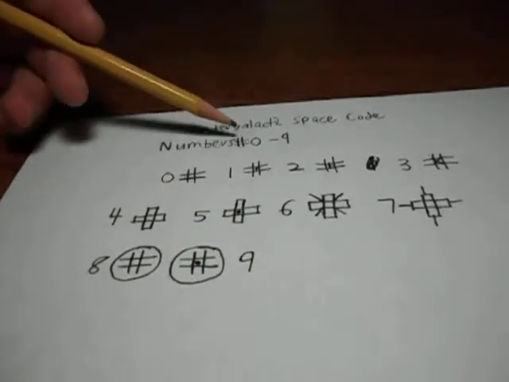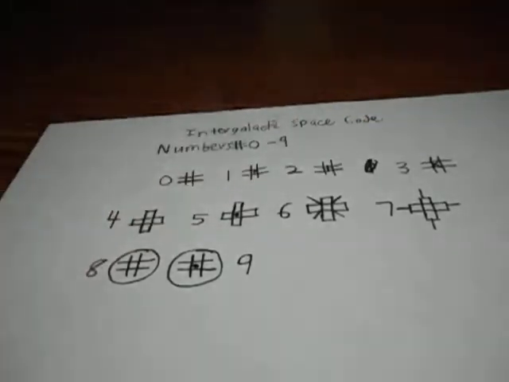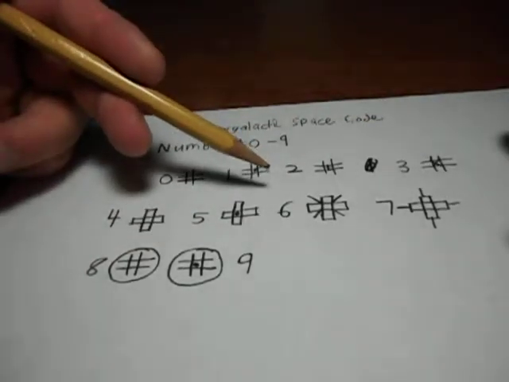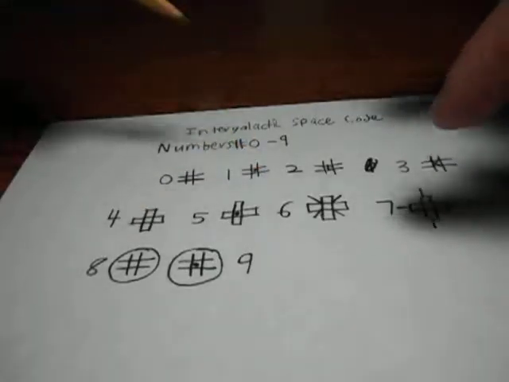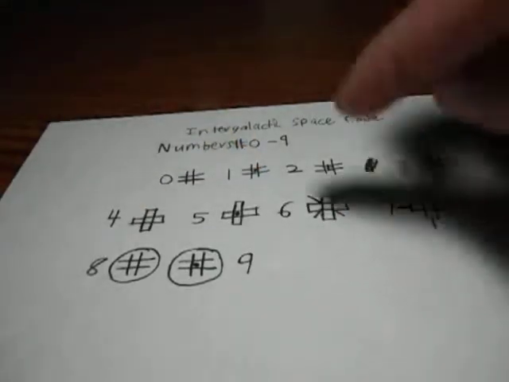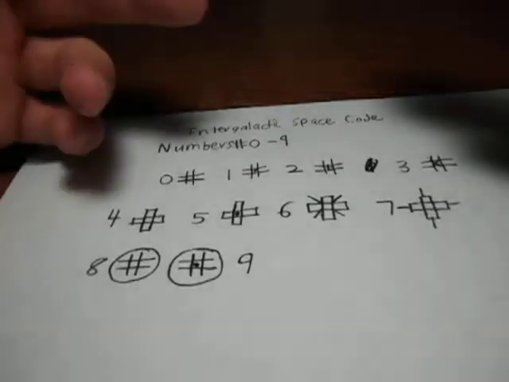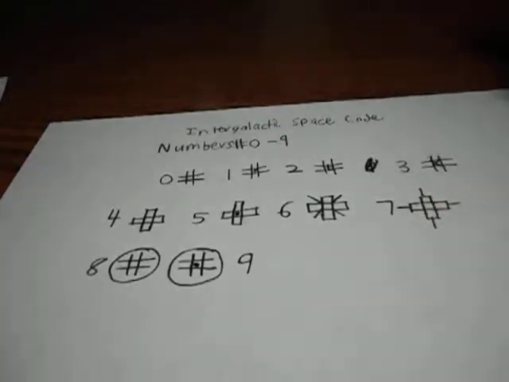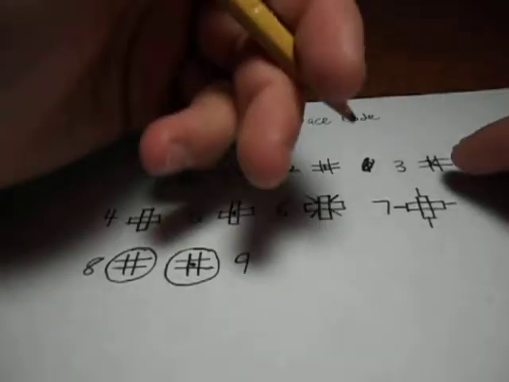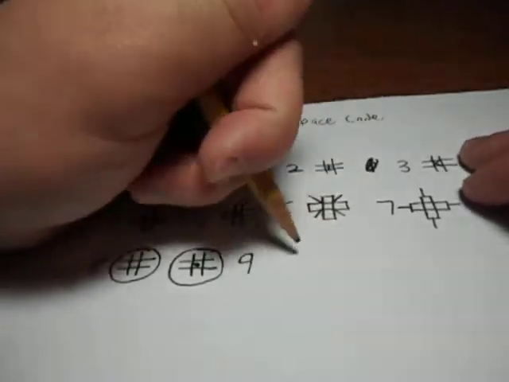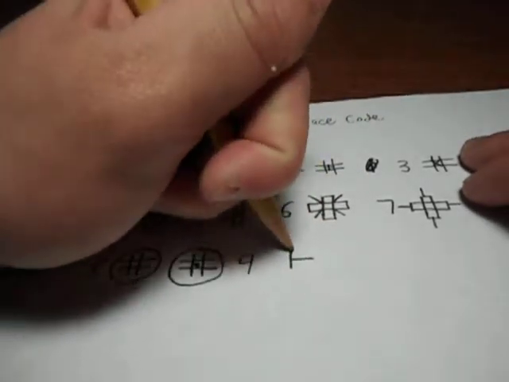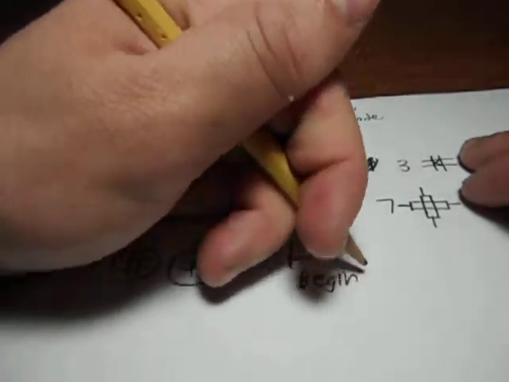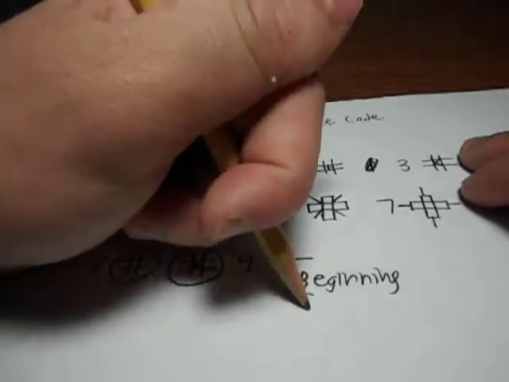So yeah, this is intergalactic space code numbers. Now there was another problem in space: even though you can read these symbols upside down, you still didn't want to get numbers backwards or mixed up. Like, how do you know which digit is the first? And so there was a solution for that. Basically, a sideways T represents beginning, or start.